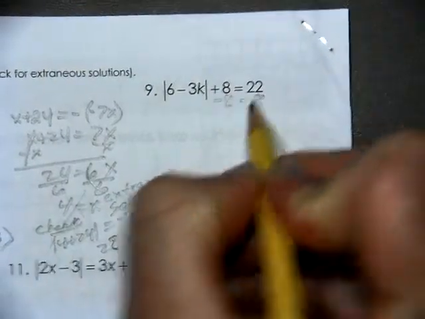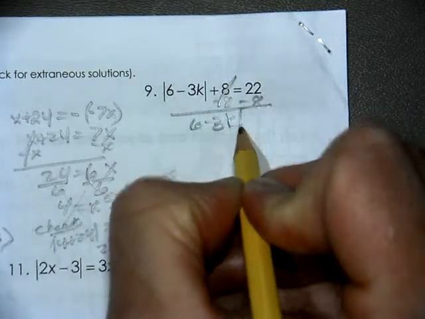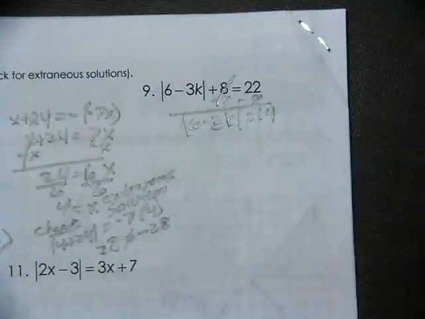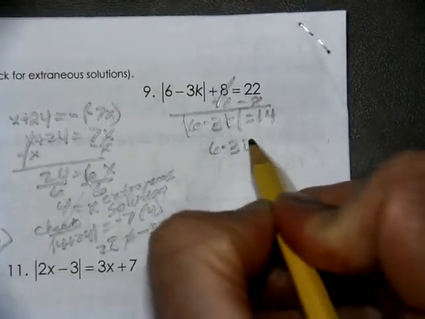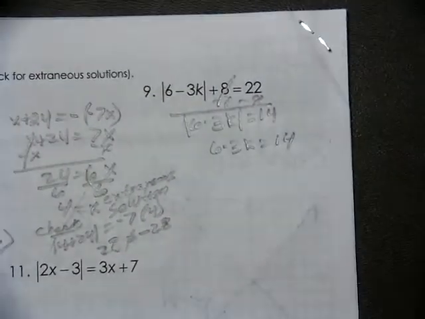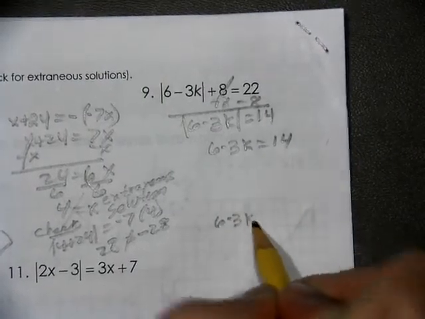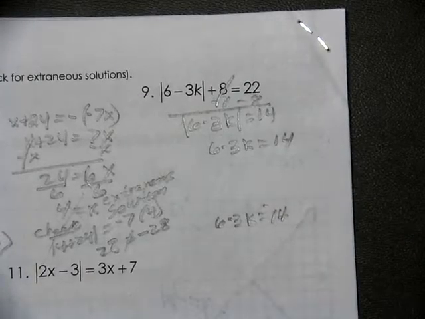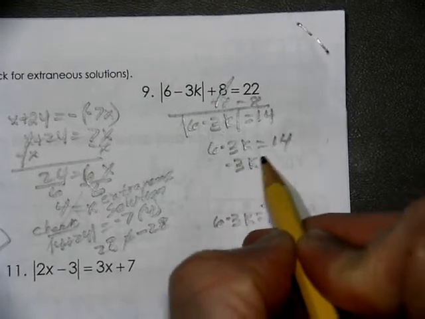So first we have to isolate. Don't forget to isolate your absolute value. Then we're going to write it as a positive, and we're going to write it as a negative. We'll subtract our 6 across.